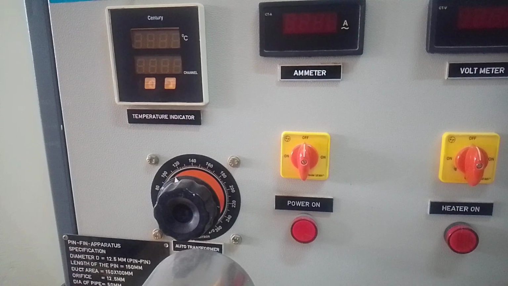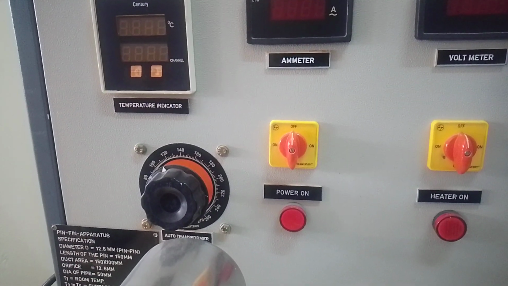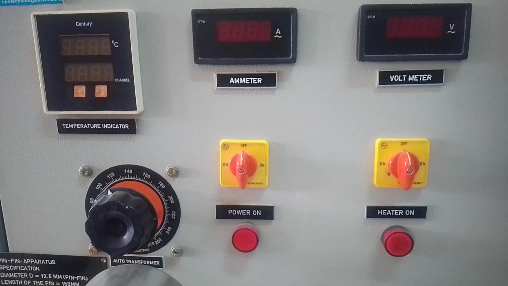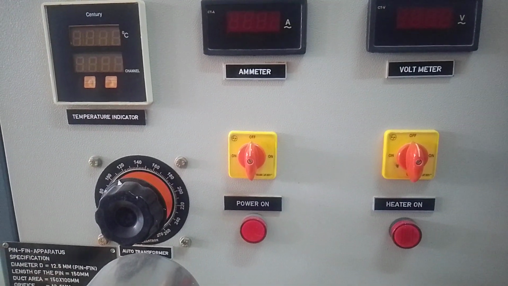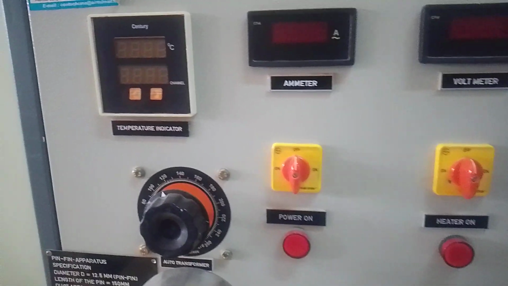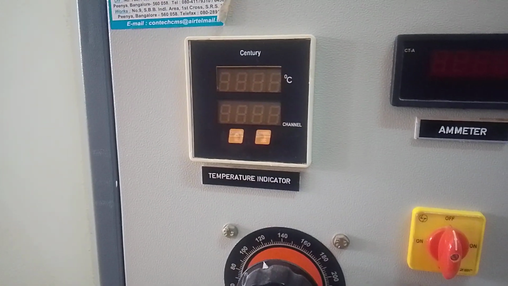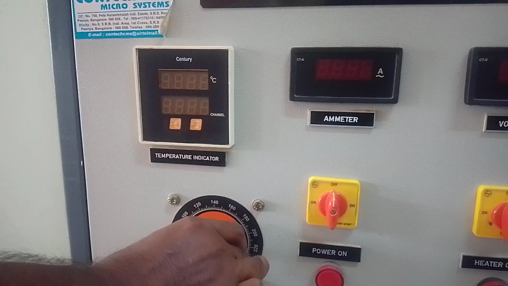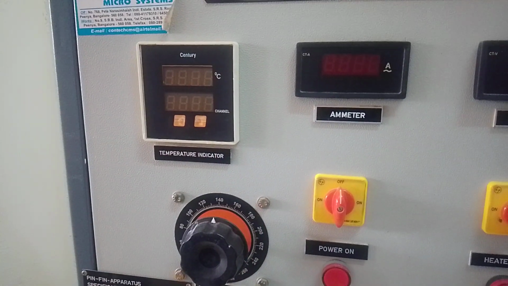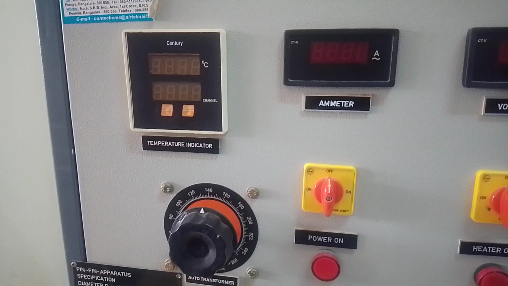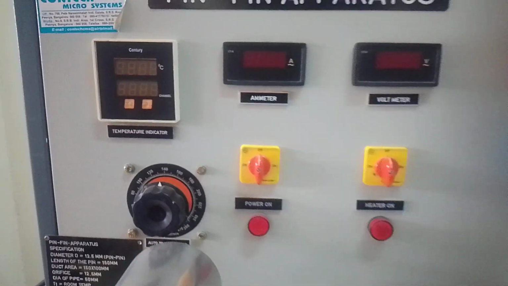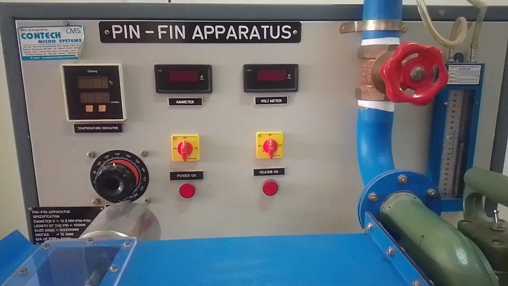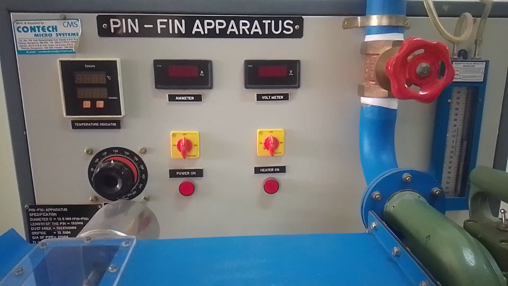We need to wait a few minutes to reach a steady state of temperature, so it should not change with time. Note down the temperatures T1 to T5 and the ambient temperature, that is T6. Repeat the experiment by varying the heat input. For the next reading you need to change the regulator. So what is the amount of heat required? For successive heat inputs we find the readings. After that we calculate the efficiency, effectiveness and temperature distribution on the fin.